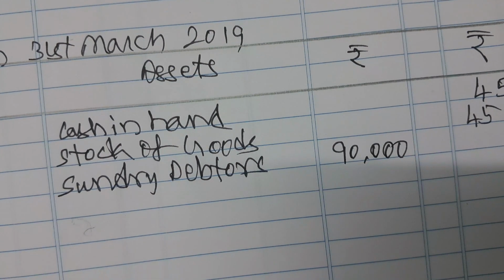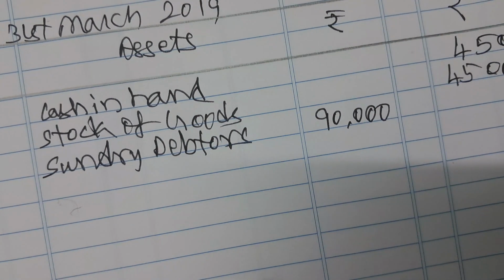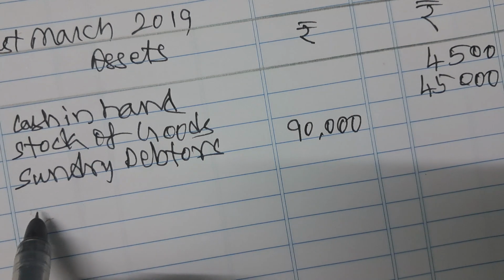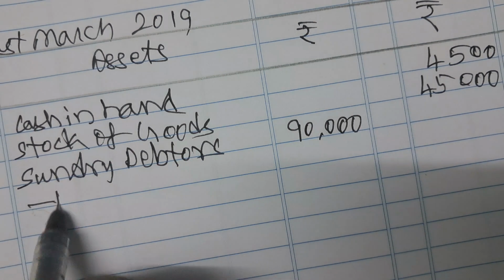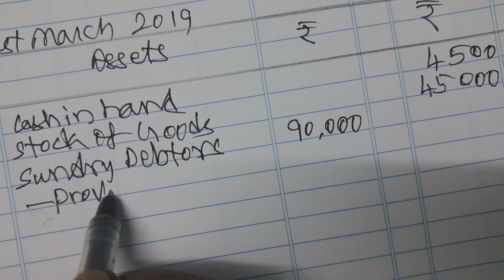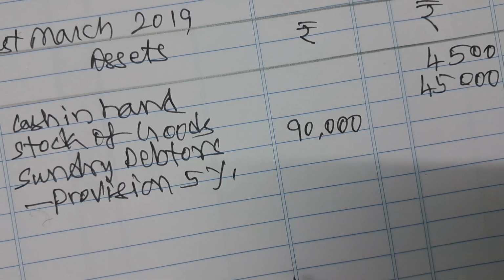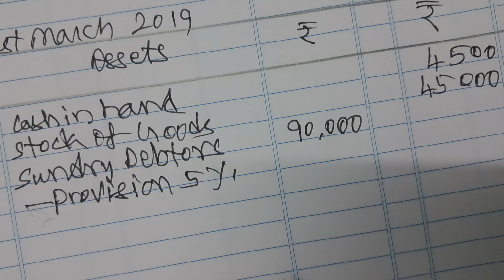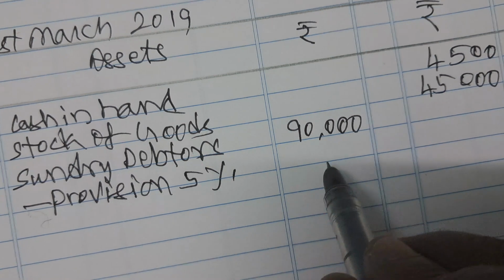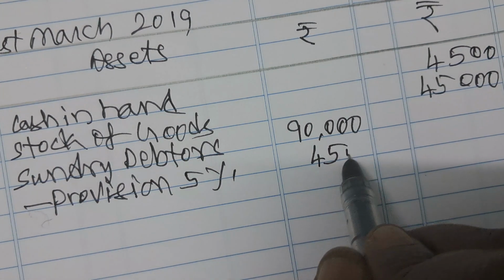In the adjustment, create a provision of 5% on debtors, so we should deduct the provision 5%, 4,500.